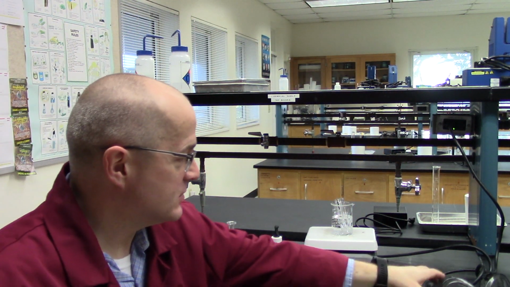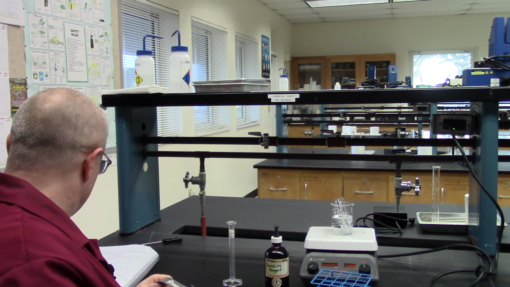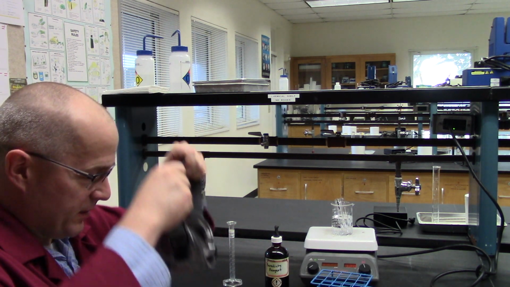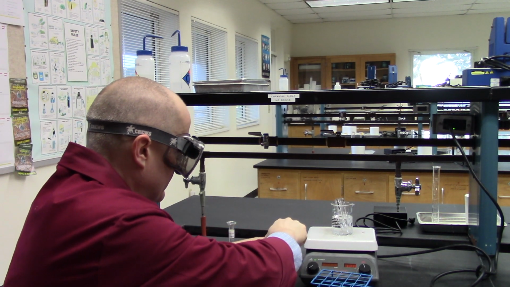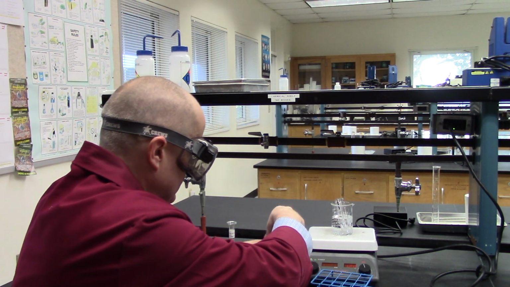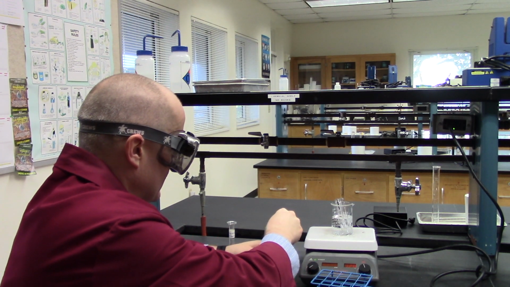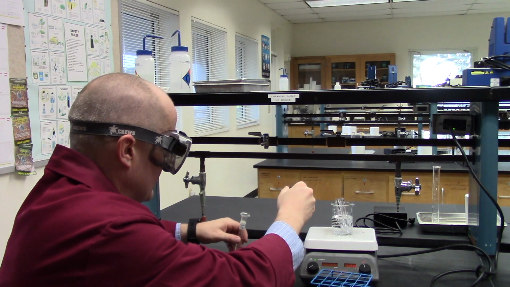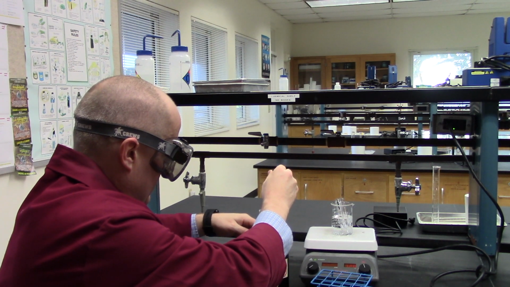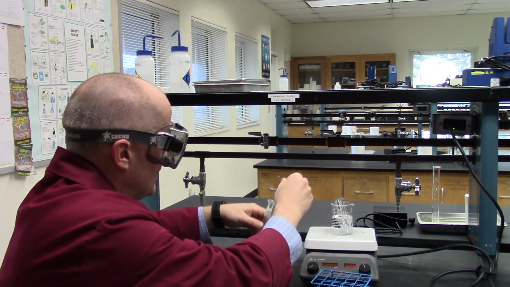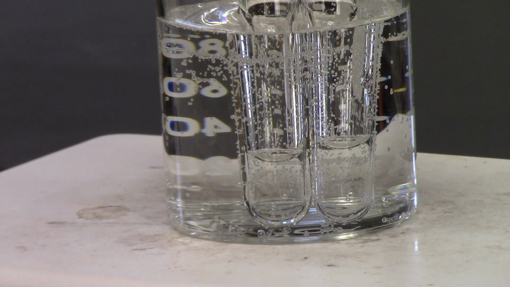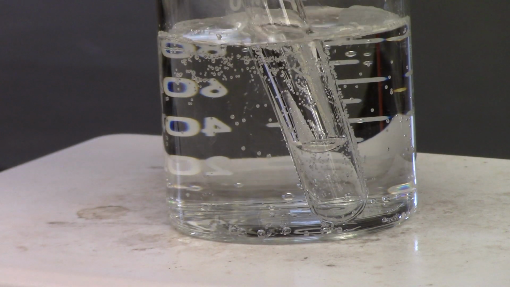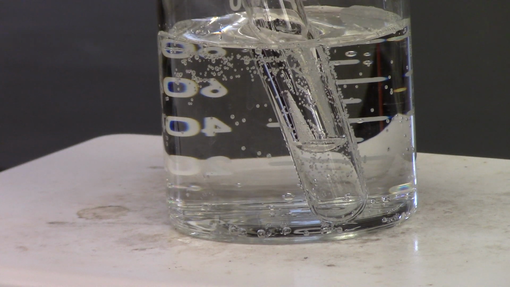So let me get my goggles on just in case. How much Benedict's solution do we need? About 1 milliliter of Benedict's solution. All right. So here we go. There we go. It's a little tight. And we get 1 mil. That's about it. There's 1 mil. So I'll put 1 mil in with the glucose. There we go.